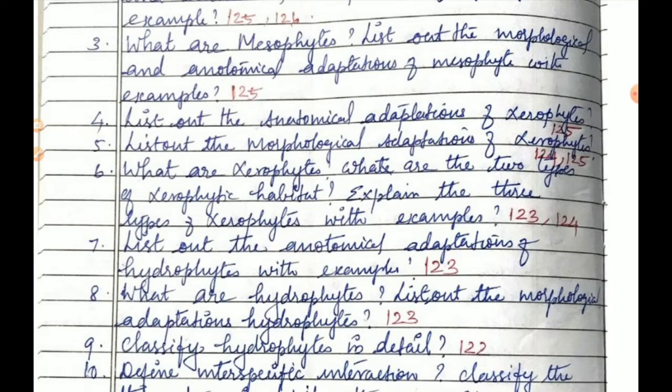Close the bracket. The next sixth question of the lesson is: what are xerophytes? What are the two types of xerophytic habitat? Explain the three types of xerophyte with example. Three questions are combined and given here. First is, what is xerophyte? Answer is given in page number 123-124. First, page number 123, what is xerophyte? Plants which are living in dry and xeric condition are called xerophyte.